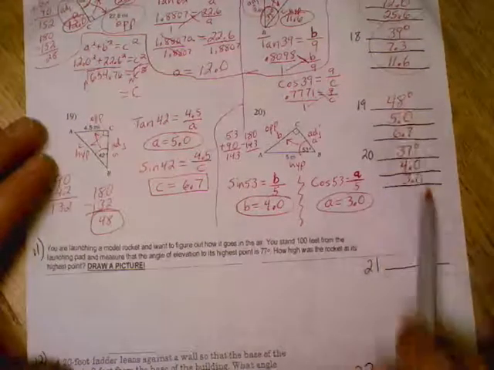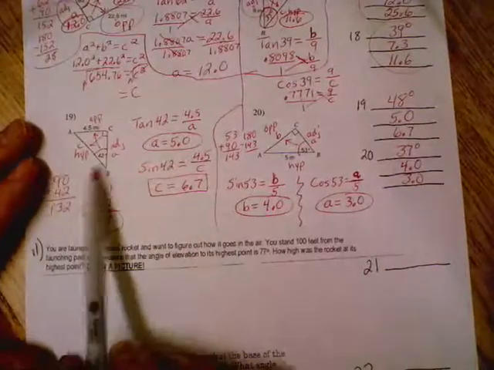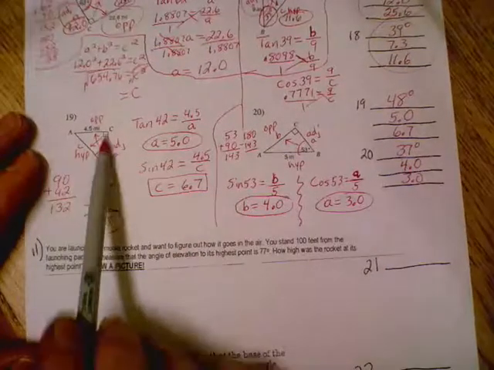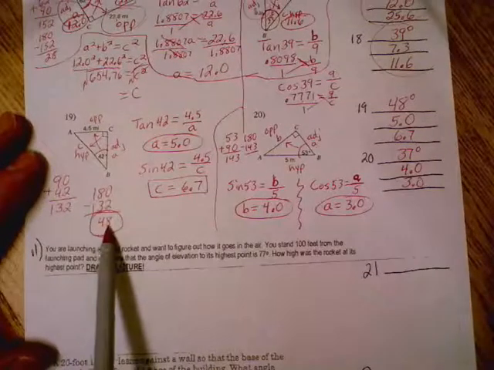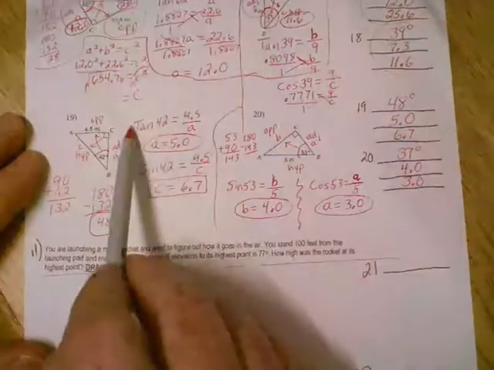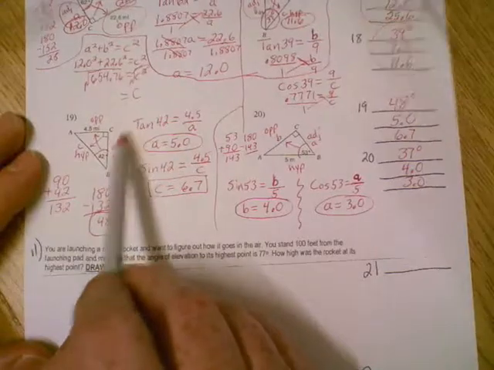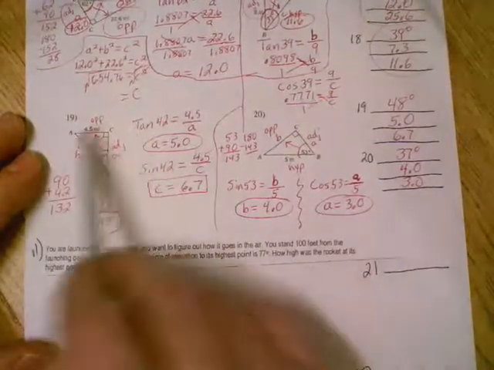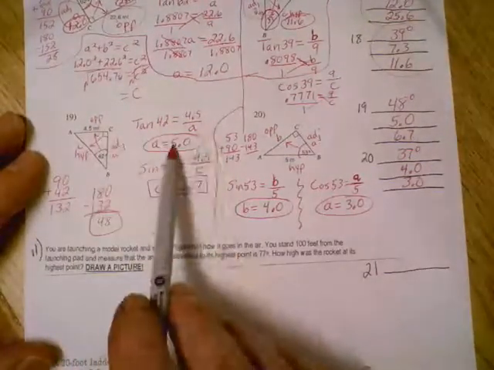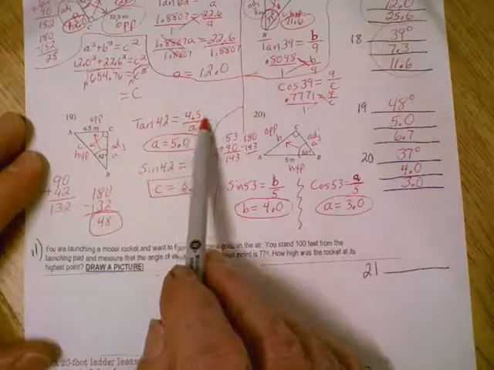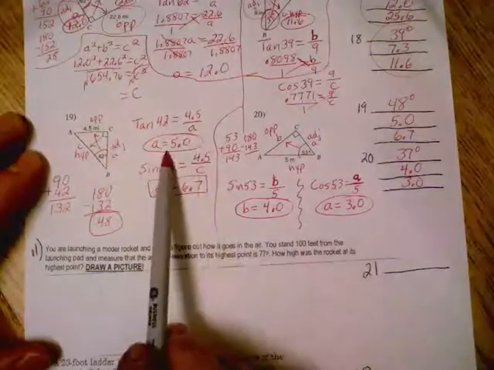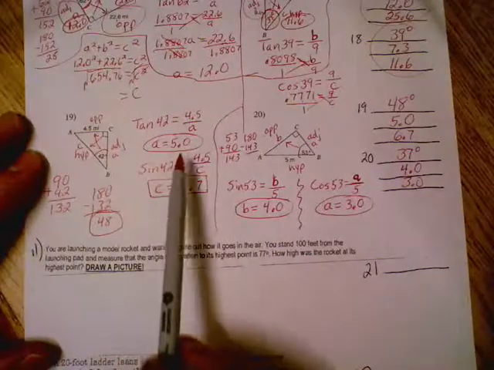So 19 and 20 I just worked out and wrote the answers down here. On 19, just to explain it real quick, I knew 2 of the angles, so I went through and found the 3rd angle, because 3 angles of a triangle have to add up to 180. I set up these 2 equations, labeled the triangle, did all that stuff, set up this equation. I didn't work out every step on here. I did tangent 42 equals 4.5 over a, and I just solved it, and I got a equals 5.0.